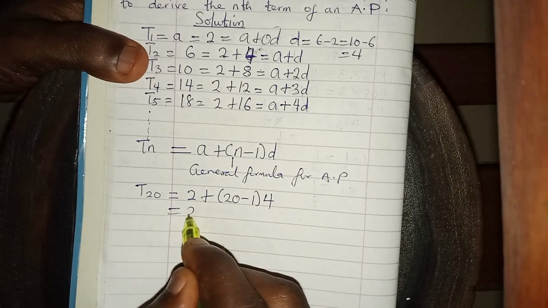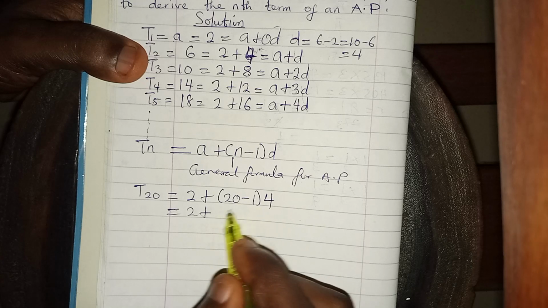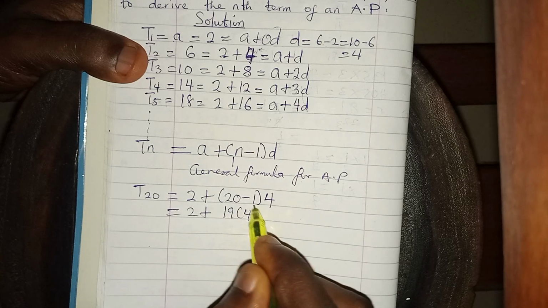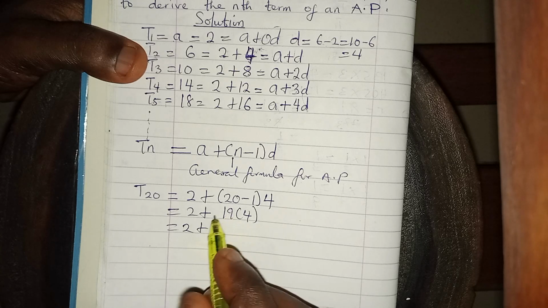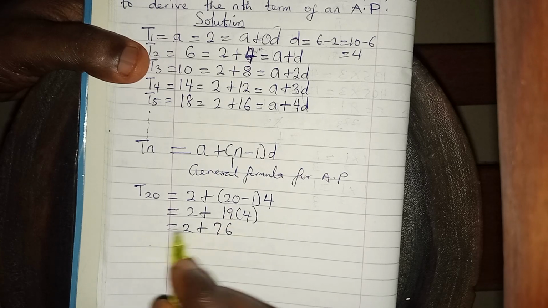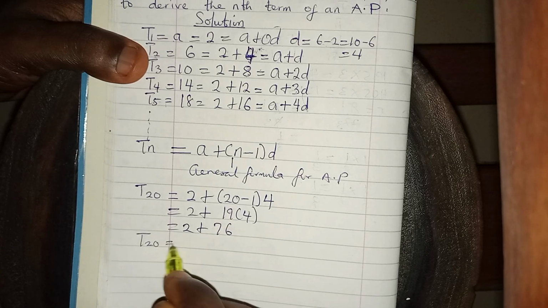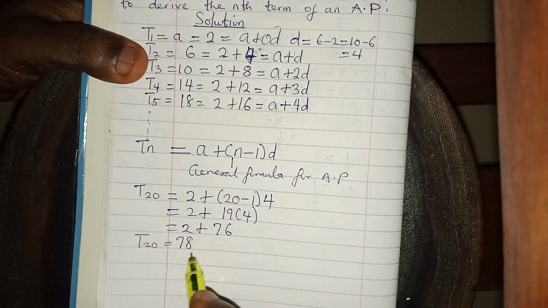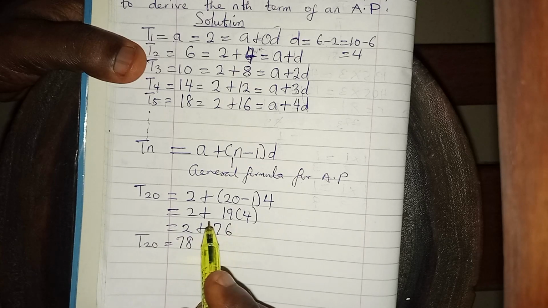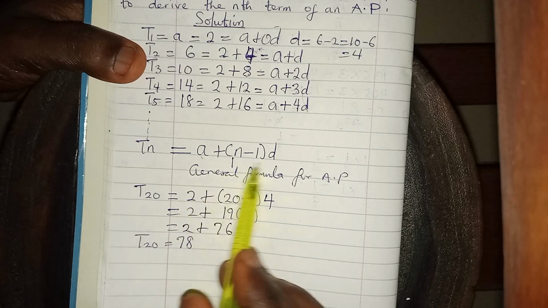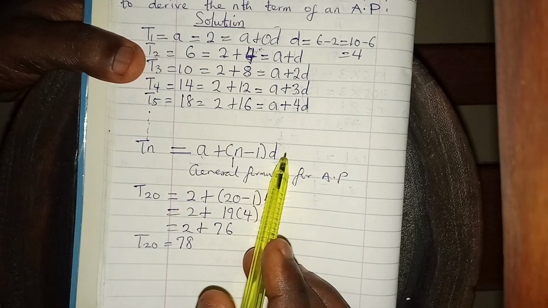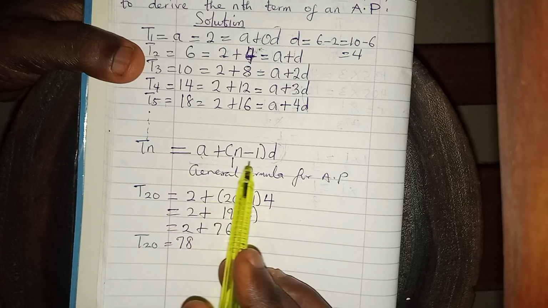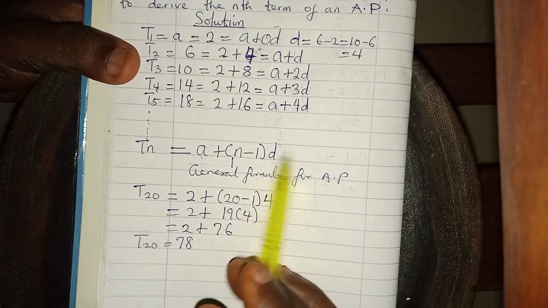So this will give me 2 plus 20 minus 1, which is 19, times 4. So we have 2 plus 19 times 4, which is 76. So it gives 78. It's just as simple as that. So this is the general formula for calculating the nth term of an arithmetic progression. We still have the one for geometric progression also. All right.